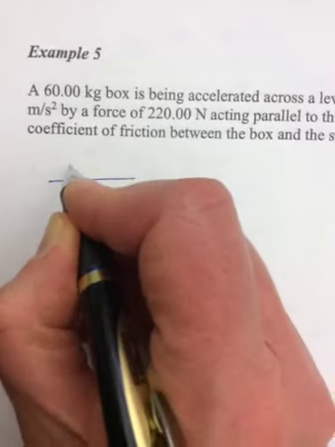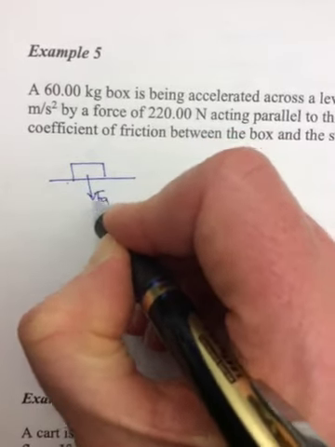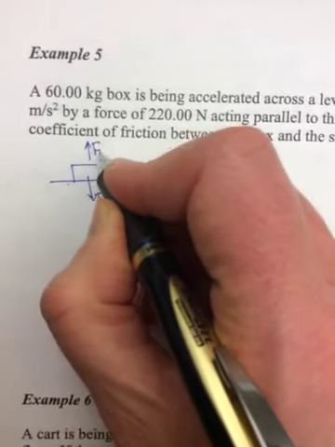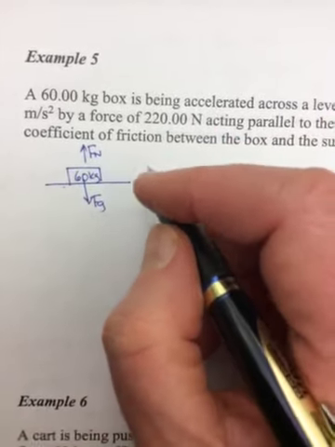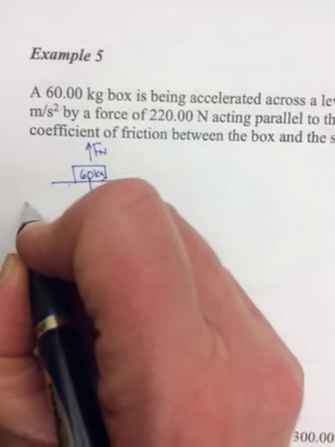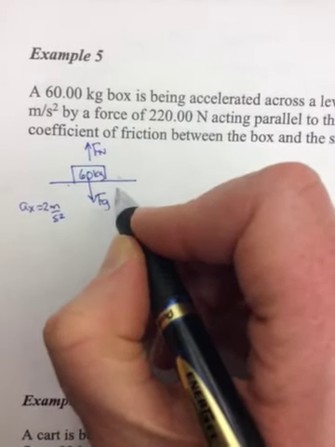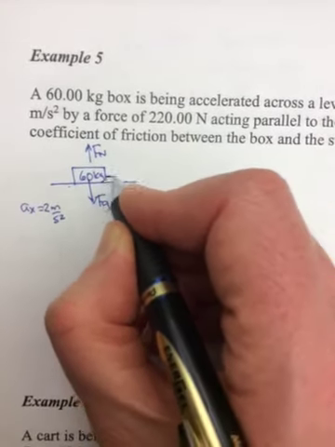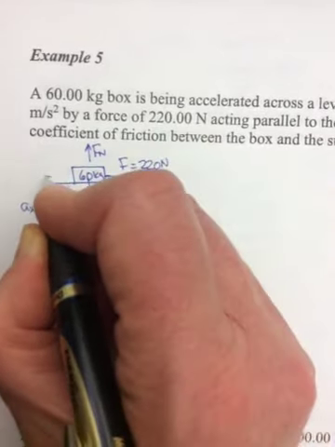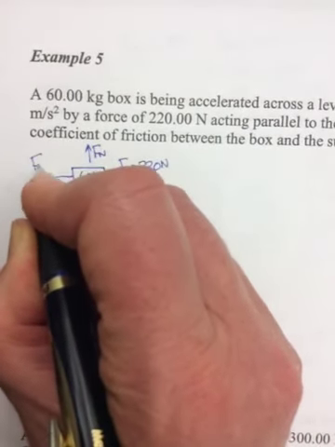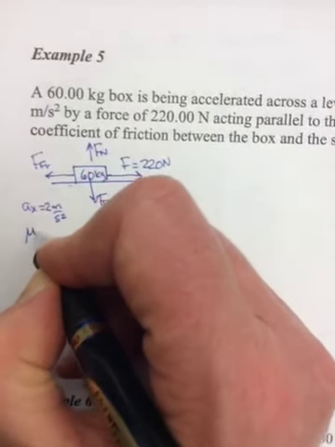So again, first thing you do is draw it. FG is going to be acting down. FN is going to be acting up. Put our 60 kilograms in here. Is being accelerated across a level surface at a rate of 2 meters per second squared. So AX is 2 meters per second squared by a force of 220 newtons acting parallel to the surface. So our F here is 220 newtons, and acting backward will be friction. Okay, what is the coefficient of friction? So we're looking for mu.